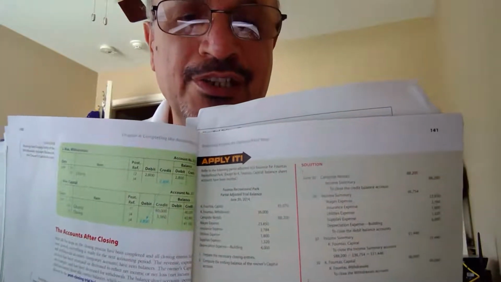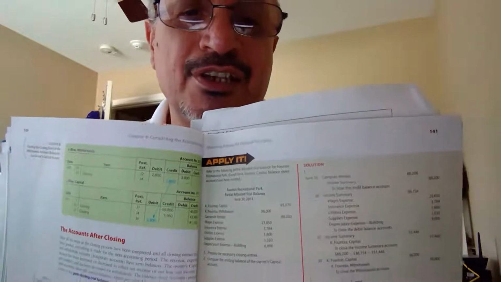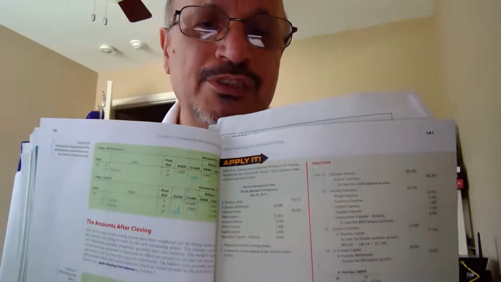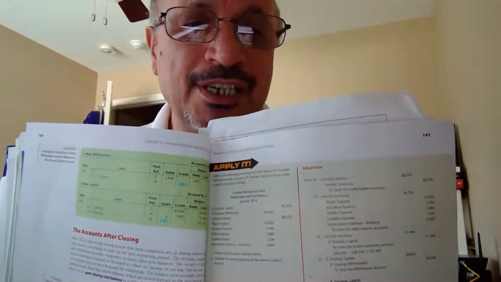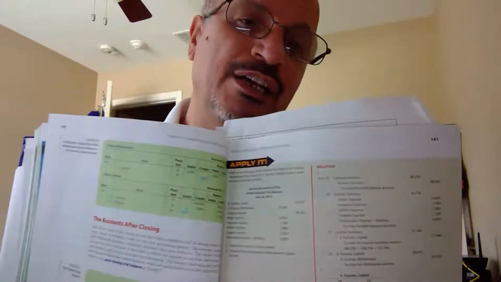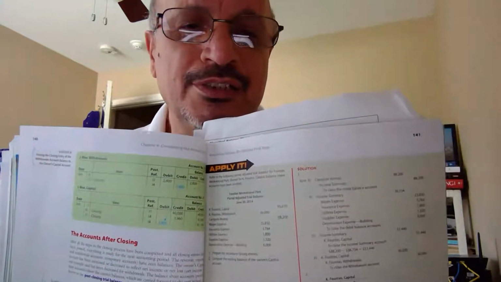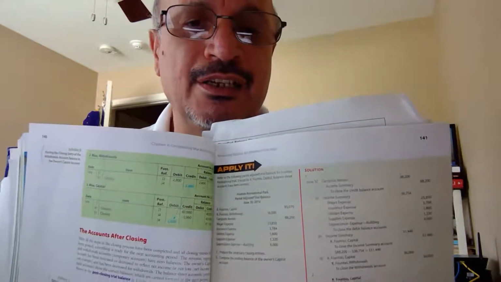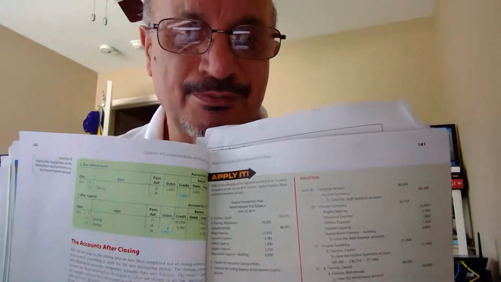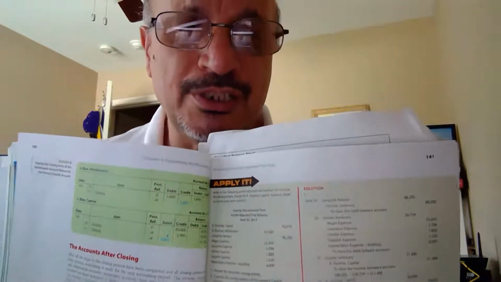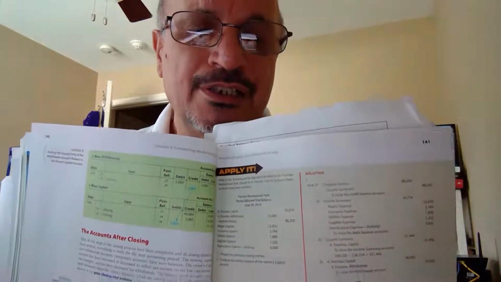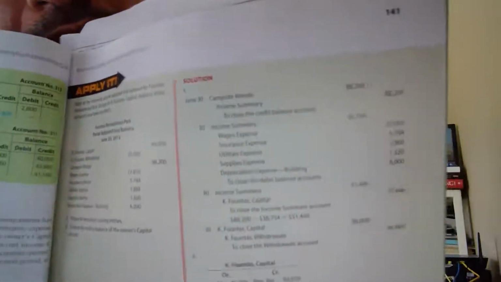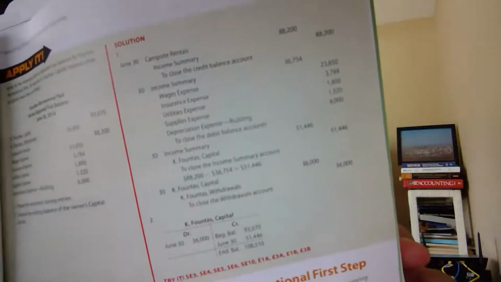The third closing entry is the net income or loss. If we have a net income, then we debit income summary and credit the capital. And if we have a loss, we debit the capital and credit income summary. And then the last one is the withdrawals. The withdrawals usually reduce the capital. Therefore, we debit the capital and credit the withdrawal. So these are the closing entries that you can see.